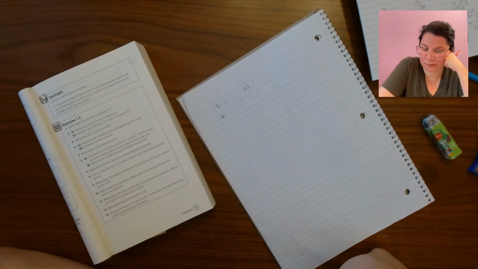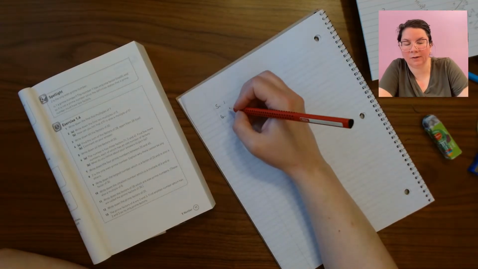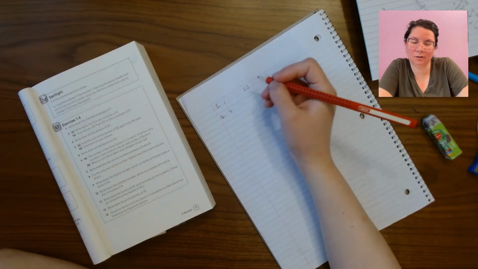6, because it has 1 and 6. It has 2 and 3. Okay, so it can't be that. 5 is just 1 and 5. 7, no. 8, it's 1 and 8 and 2 and 4, no. 9, 1, 3. Oh, 9. 1, 3, and 9. Oh, are they all squares? I bet you they're all squares.